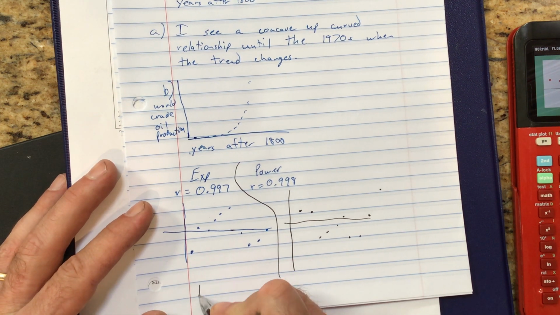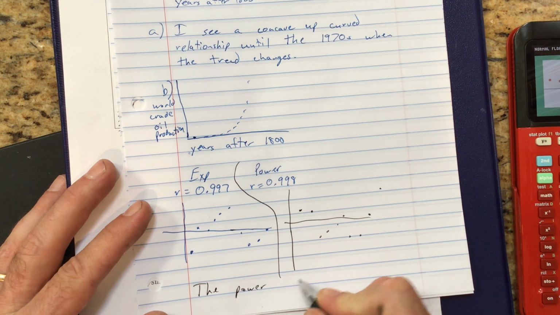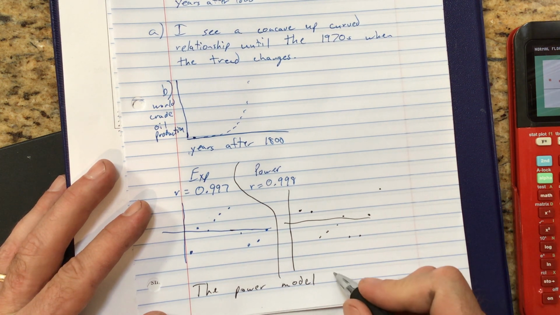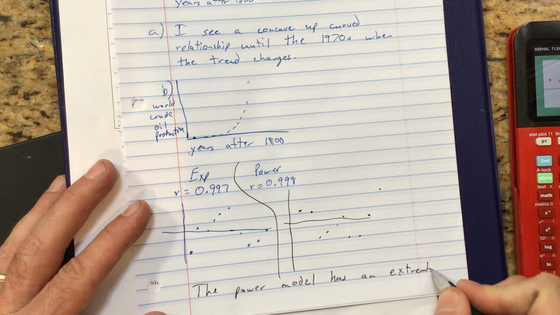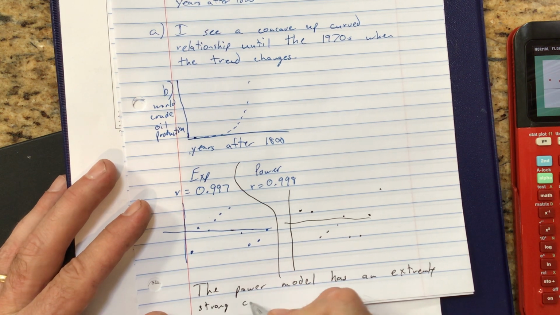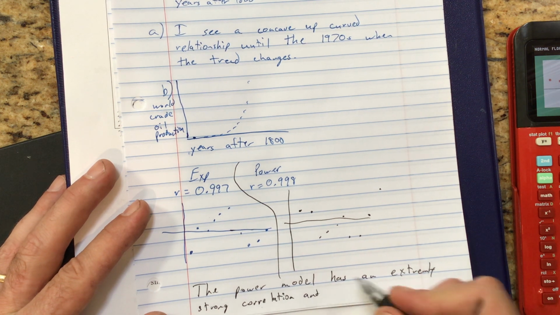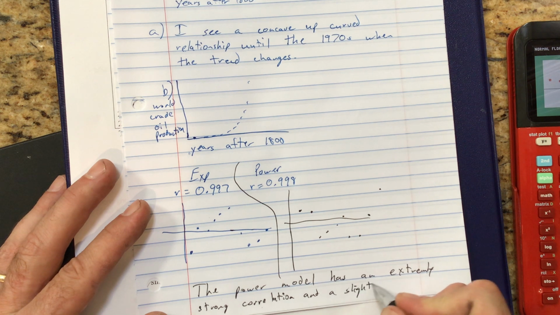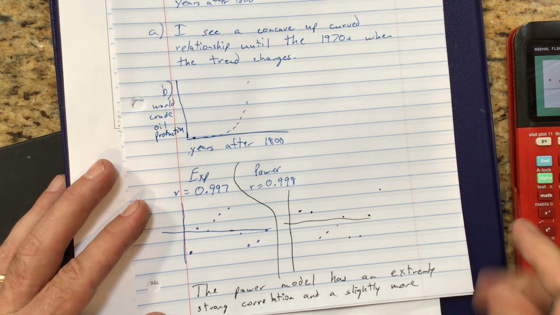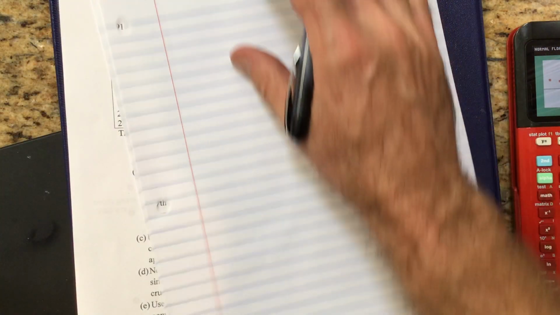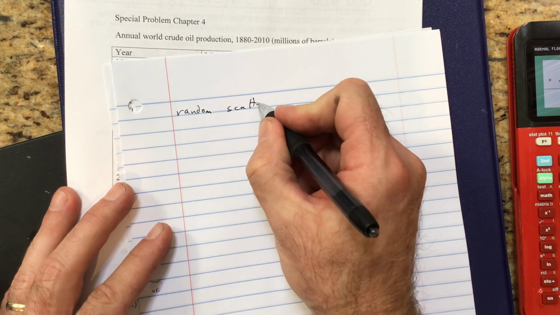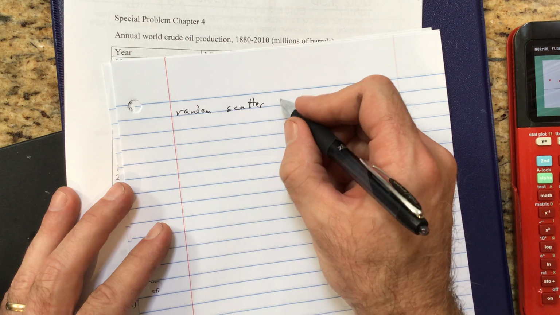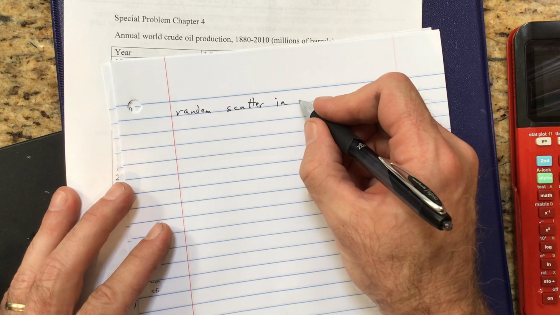So I'm going to say the power model has an extremely strong correlation, and a slightly more random scatter in the residual plot.